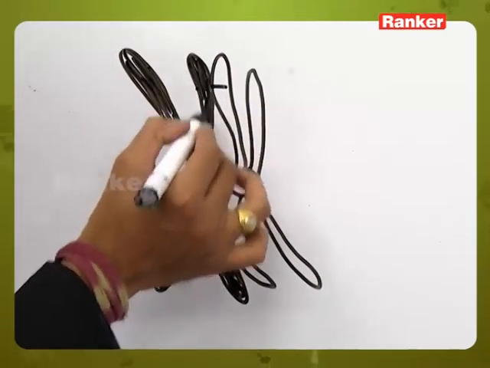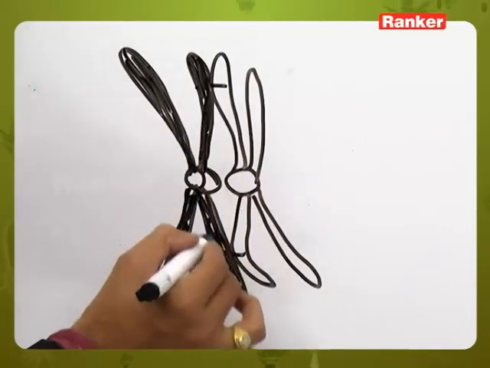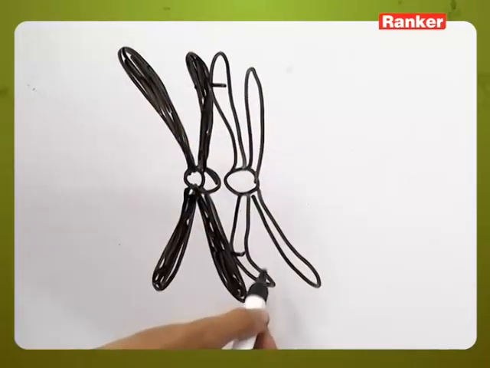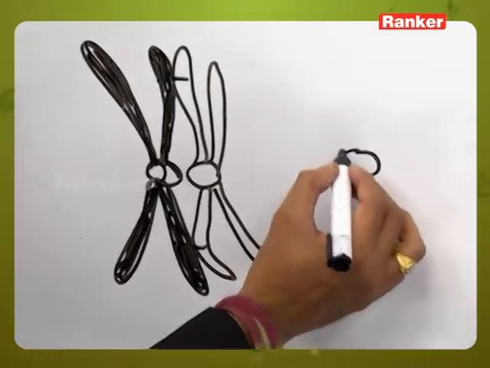So like this, and this broken part will get exchanged to this one, this broken part to this one. So it appears to be like this.